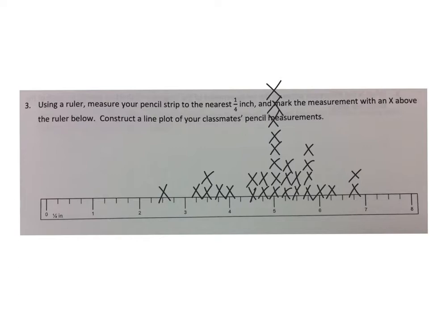No. Your data was more spread out because before, all these X's at 5 1/4, where would they have been? Either on 5 or 5.5, right? So do you see how your data is more spread out now?